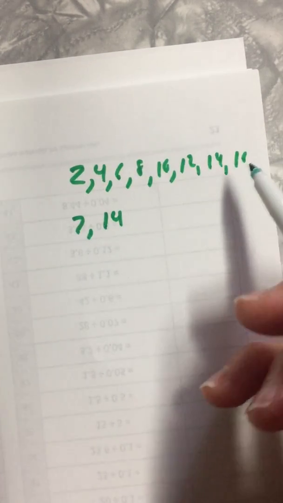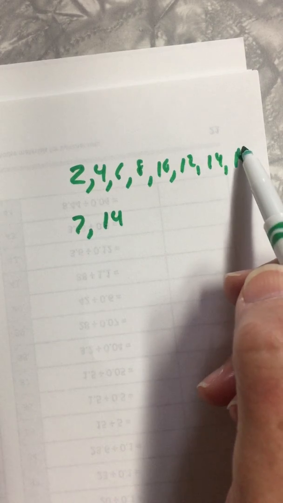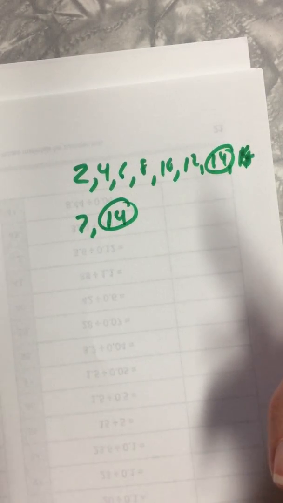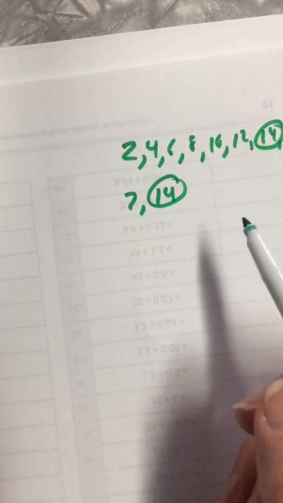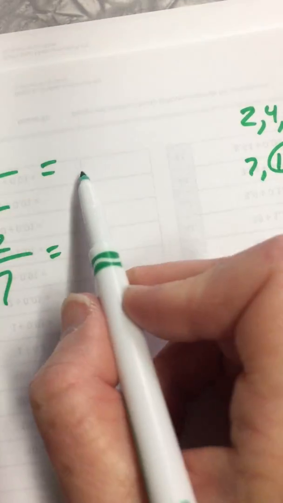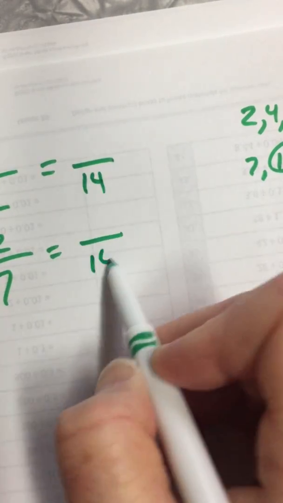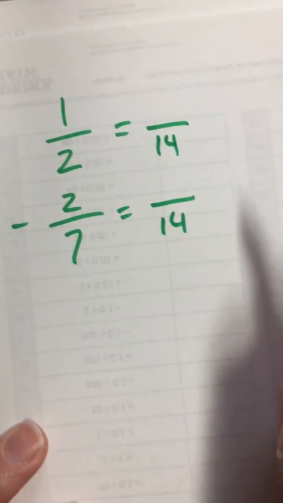So those are my multiples, right? And I can see that 14 and 14 are both multiples of 2 and 7. Or I could have just multiplied the denominators and known I can use 14. There's a lot of ways you could do it. You could do it in your head, most of you.